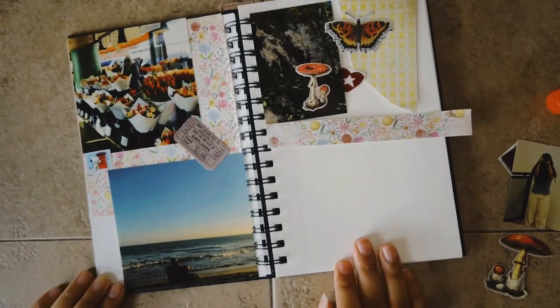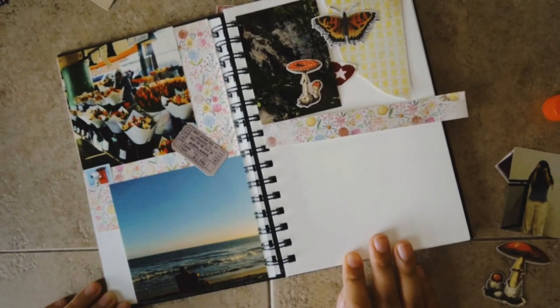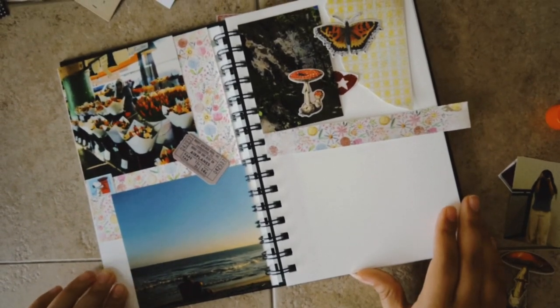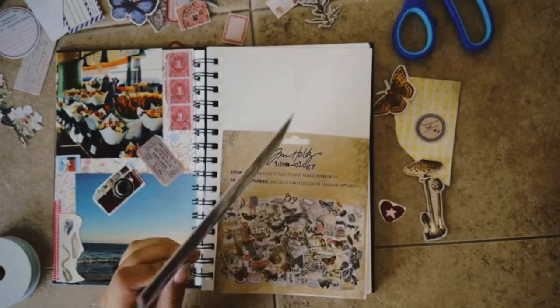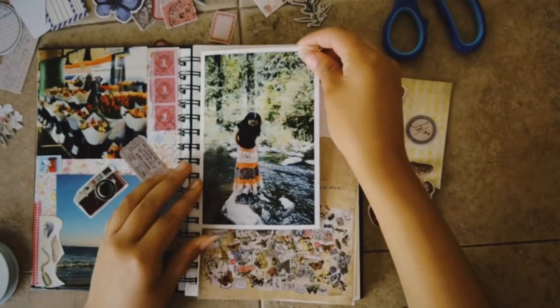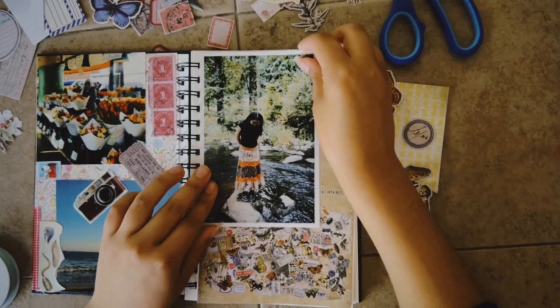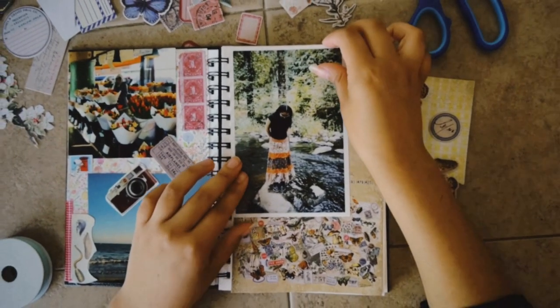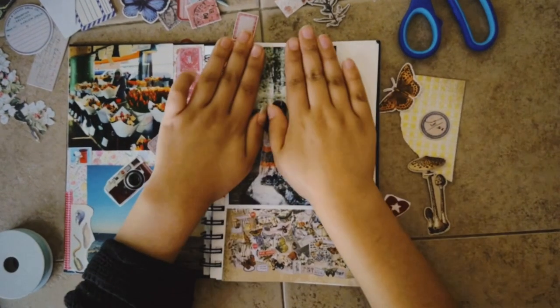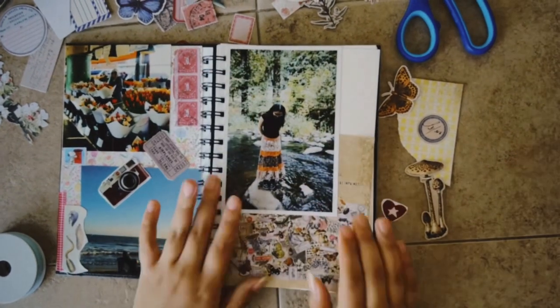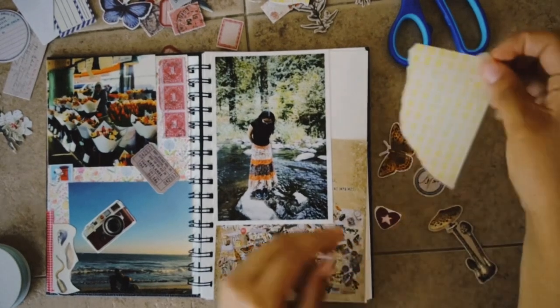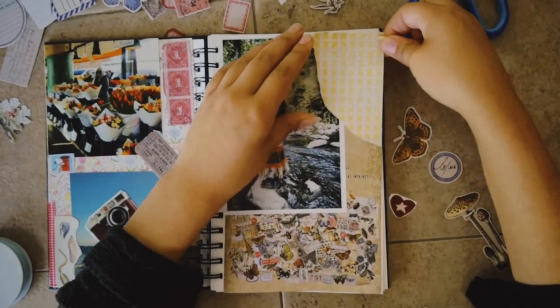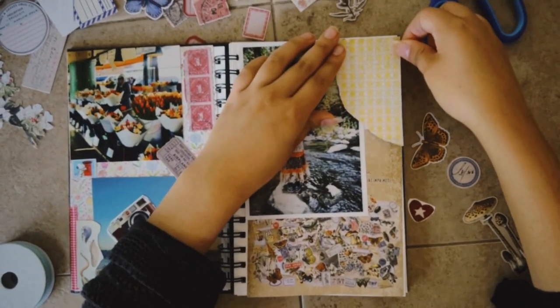In the next clip, I skip forward to finishing my first page that I was working on, which you can see here. It's not finalized, but I did add a few other things. And now I am starting to work on the next page. By this point, I had a pretty clear idea of what I wanted my pages to look like. I had sorted out the stickers that I wanted to use and the prints that I knew I wanted to use, as well as the photos that I was going to use.